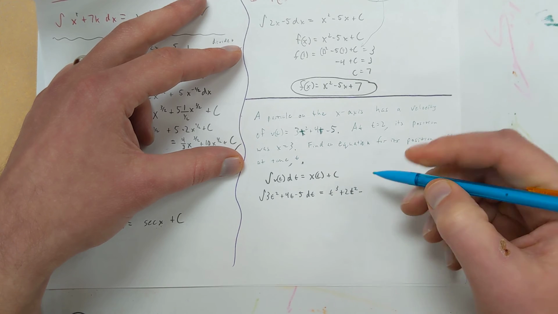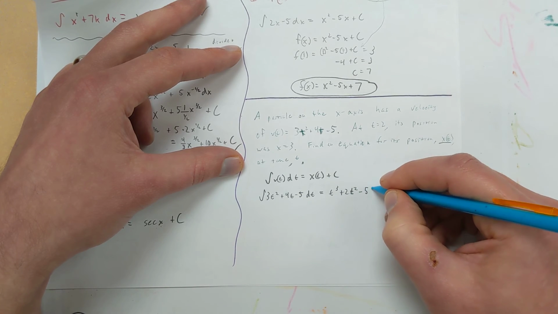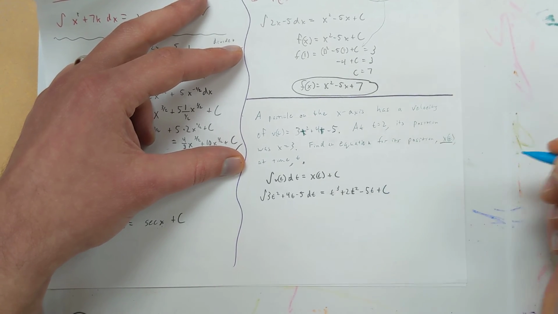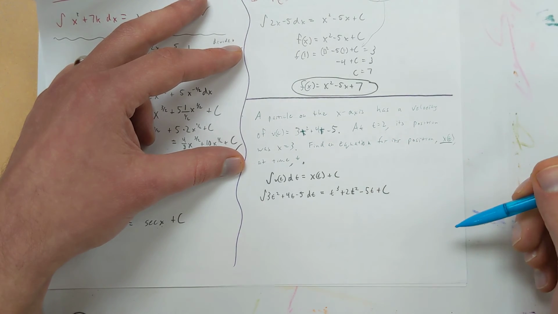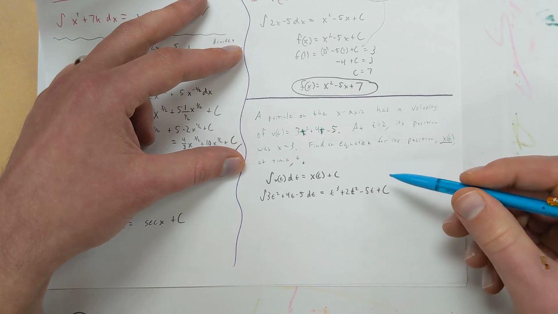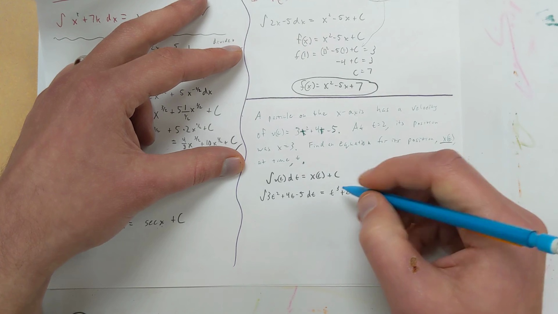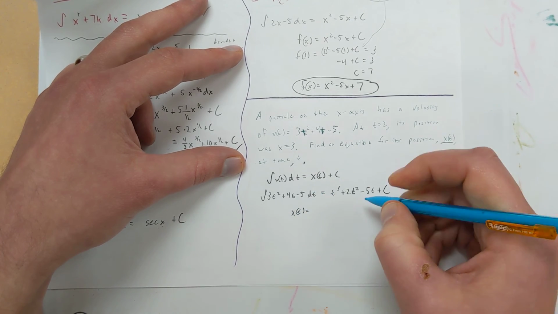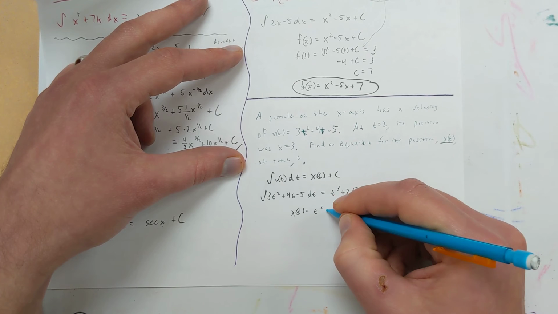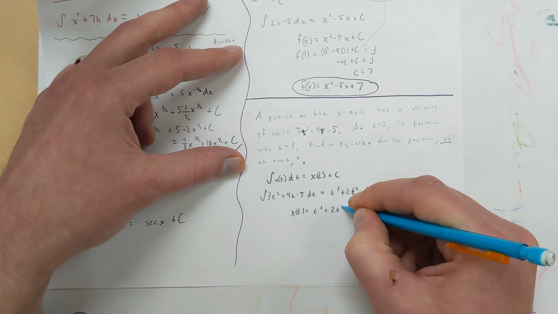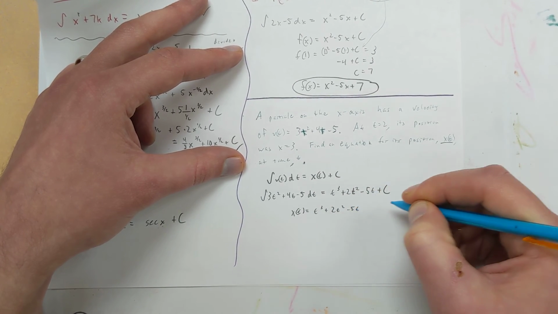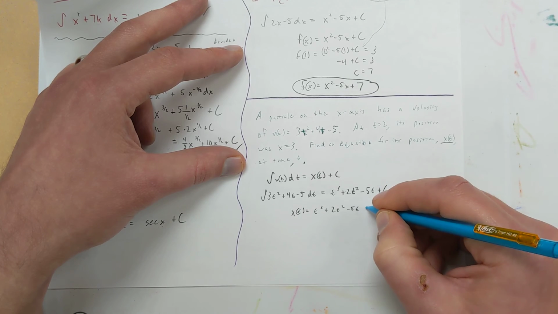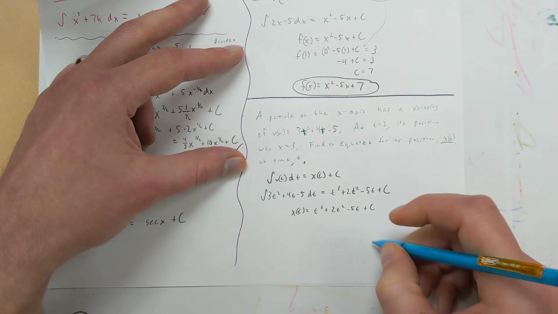Derivative of what gives me 5, so that's going to be 5t plus c. So x of t is going to be t cubed plus 2t squared minus 5t plus c.